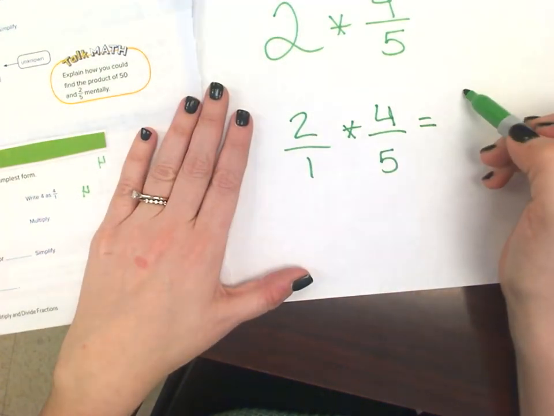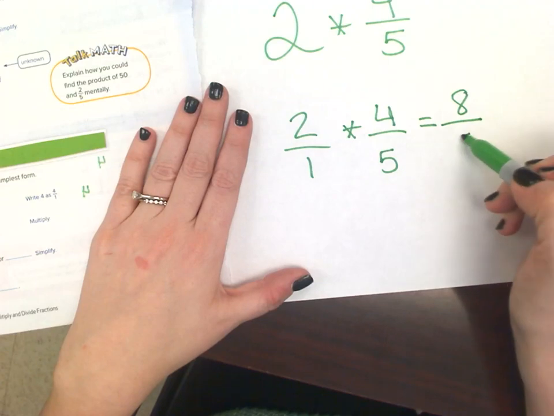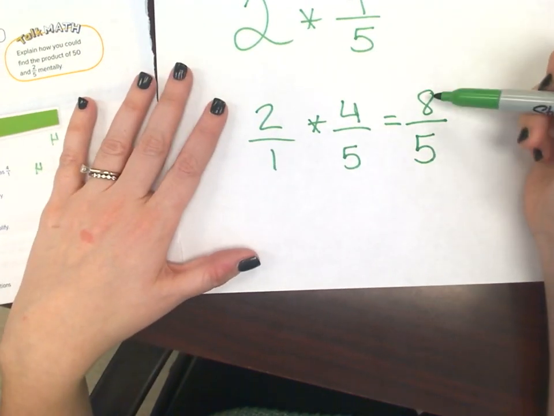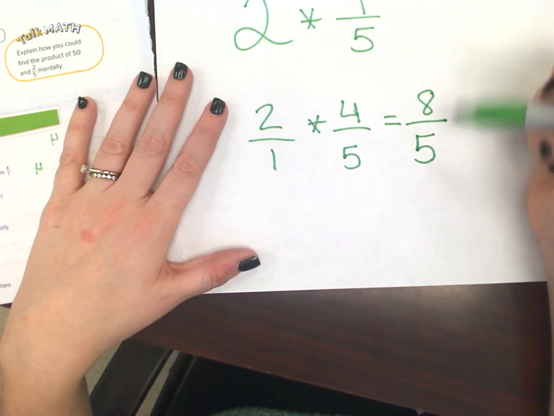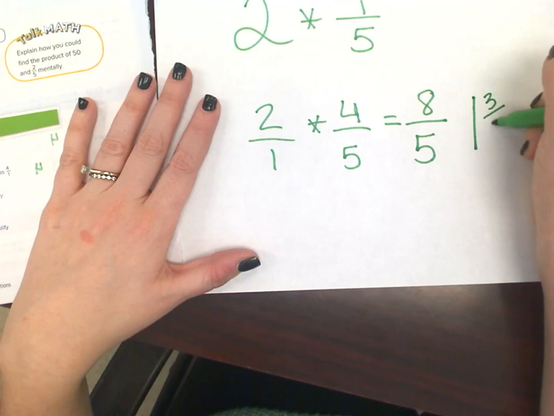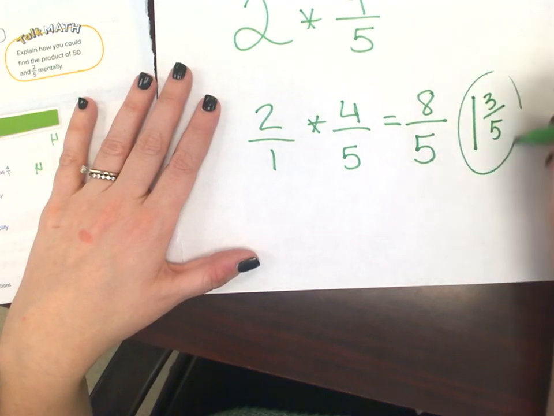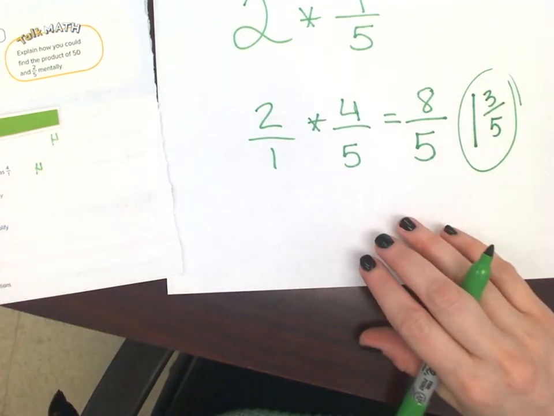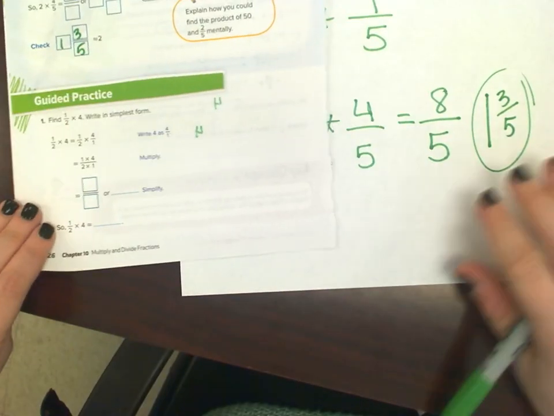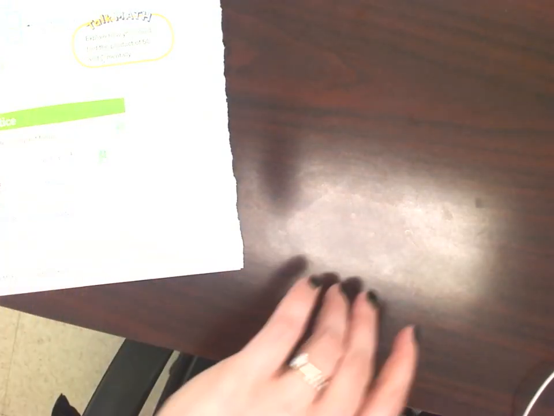2 times 4 is 8. 5 times 1 is 5. This really says 8 divided by 5. So how many times can 5 go into 8? 1. What's the remainder? 3. Denominator stays the same. So this is 1 3/5. All right, and now let's look at our guided practice.